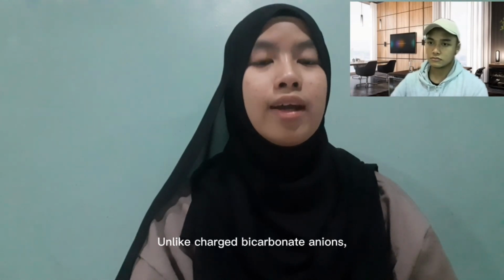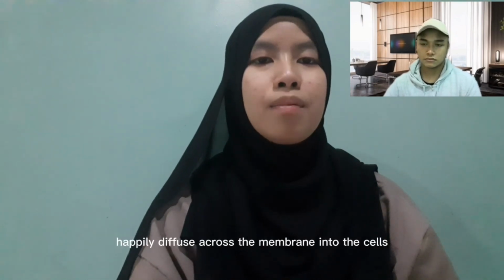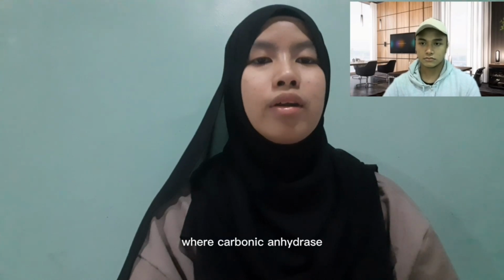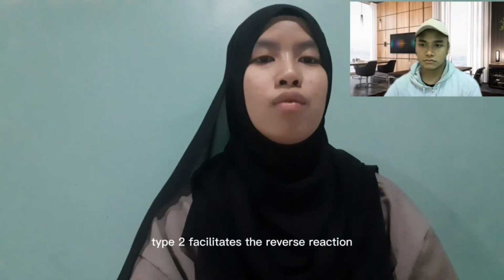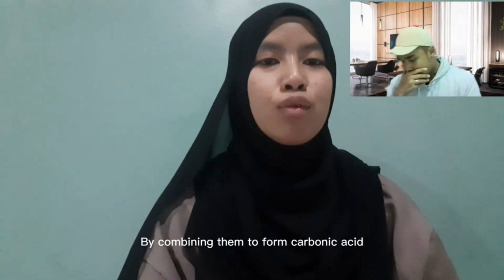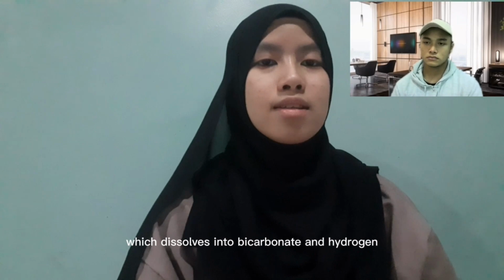Unlike charged bicarbonate anions, which are stuck in the tubule, the water and carbon dioxide happily diffuse across the membrane into the cells, where carbonic anhydrase type 2 facilitates the reverse reaction by combining them to form carbonic acid, which dissociates into bicarbonate and hydrogen.